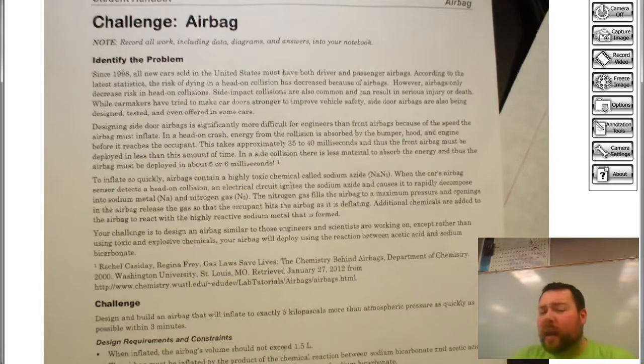I wanted today, Monday, to be an opportunity for you to work through and revise the airbag design you had previously, and maybe get some numbers, and then later this week we'll actually start building that airbag. If you have questions, please let me know. Otherwise, try to figure out some of those numbers using stoichiometry and determine how to make your airbag work as best as possible. Thank you.